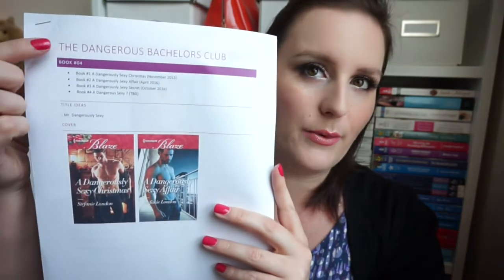And so I start off with the series title at the top. If it's a standalone, I just leave it blank, and then I have the other books underneath here. Usually I will also have some notes there about perhaps who the hero and heroine were in that book, or when the books came out, something like that, just for my reference.